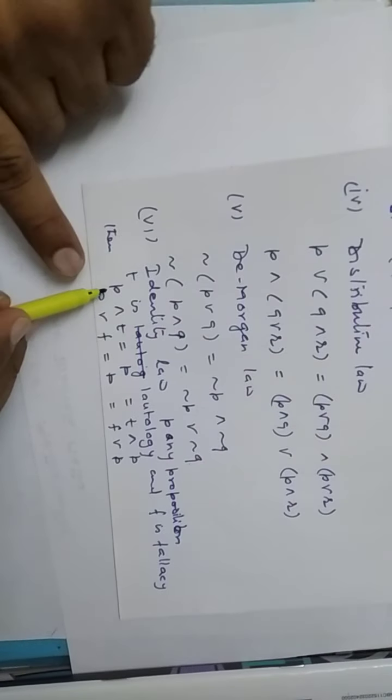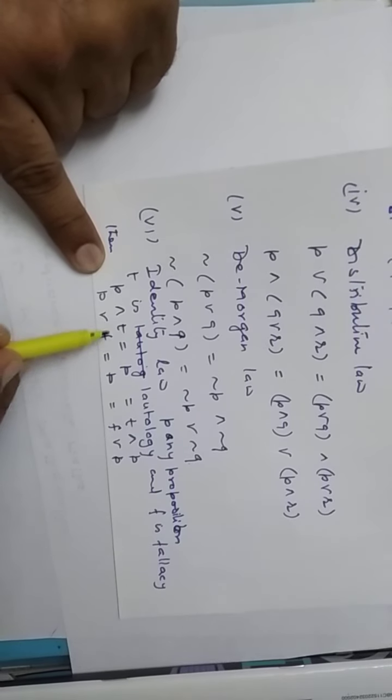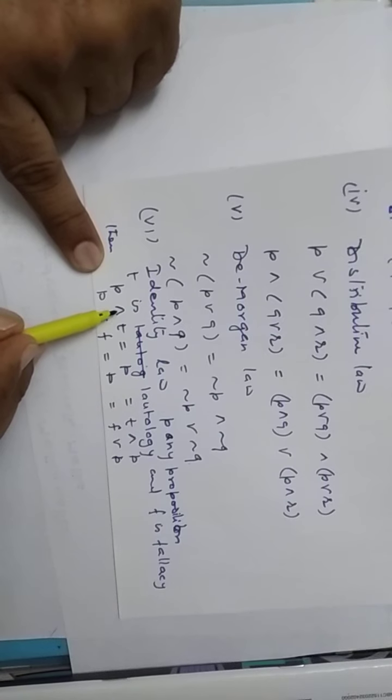It means if P is any proposition, then P and T is always P. T behaves like an identity element for the operation and, and fallacy behaves like an identity element for the operation join. So these are our algebra of propositions. We have studied all the 6 rules in the last videos.